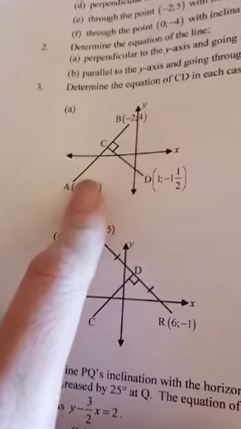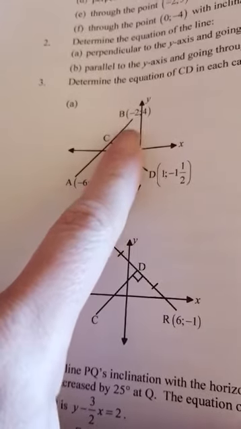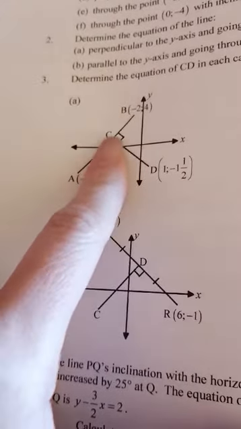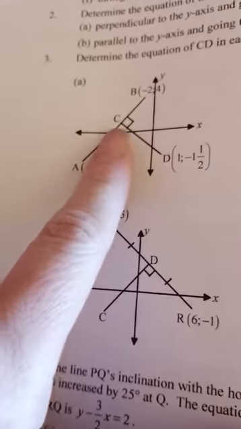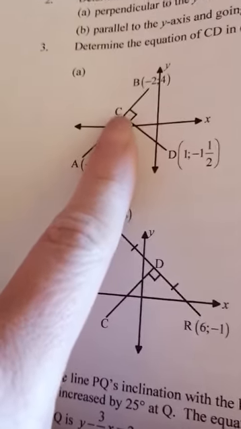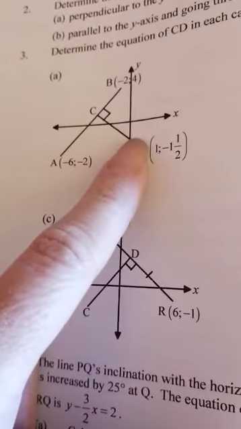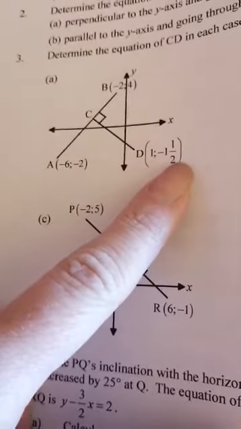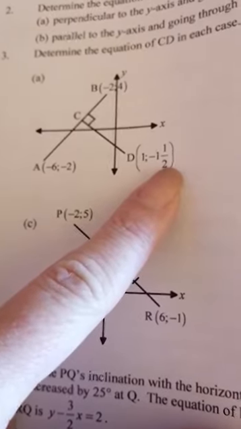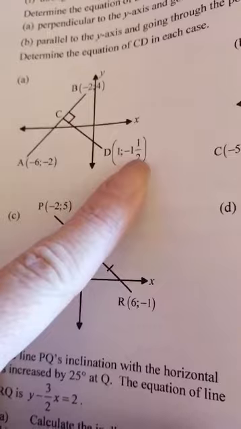So at 3a you're going to use A and B because it's the only line whose gradient you can calculate. So you calculate it with the gradient formula. And then because they've shown that those two lines are perpendicular to each other, you're going to take AB's gradient, swap it around and give it a negative. Then you've got the gradient of CD. Then there's a coordinate. You substitute into the formula, into X and Y. Then you can calculate the unknown value of C in the equation for the straight line.